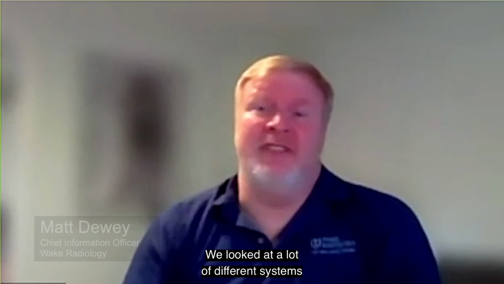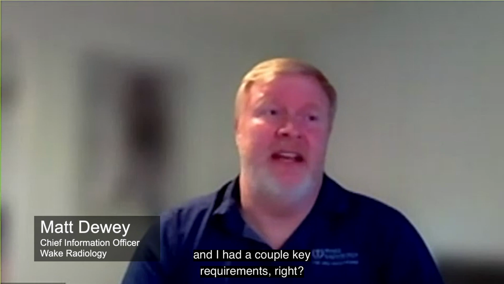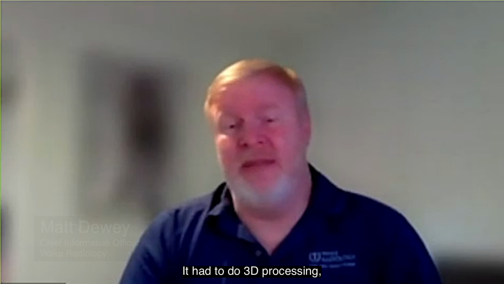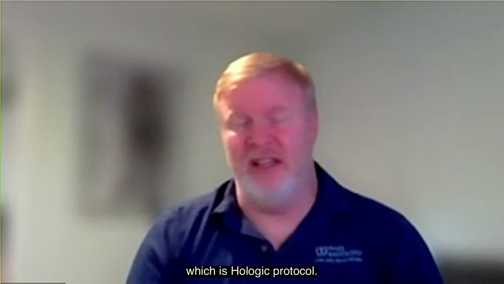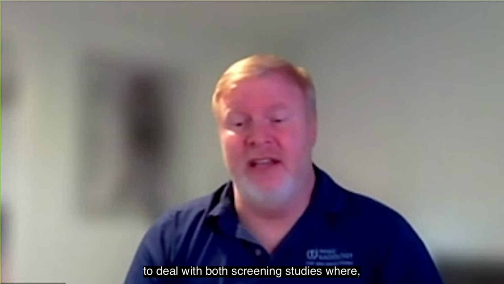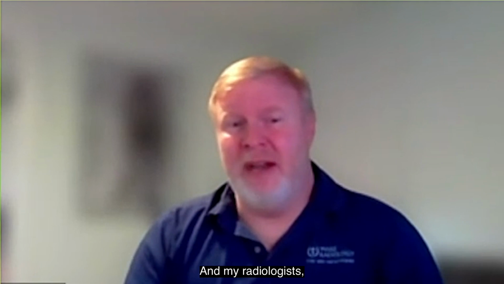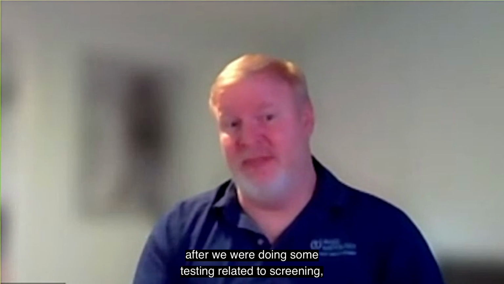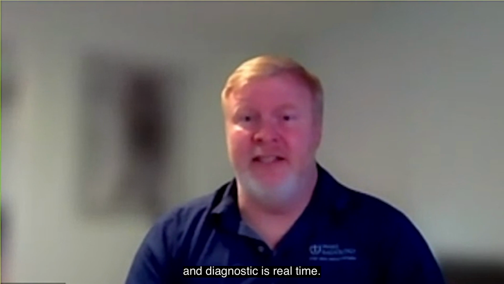We looked at a lot of different systems, and I had a couple key requirements, right? It had to do 3D processing. I needed to be able to do Clarity HD, which is a Hologic protocol. I needed something that was going to be fast enough to deal with both screening studies, which they've talked about a lot, and my radiologists, after we were doing some testing related to screening, wanted it also for diagnostic. And diagnostic is real time.